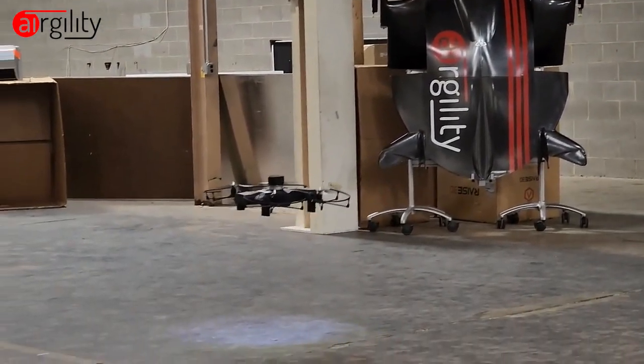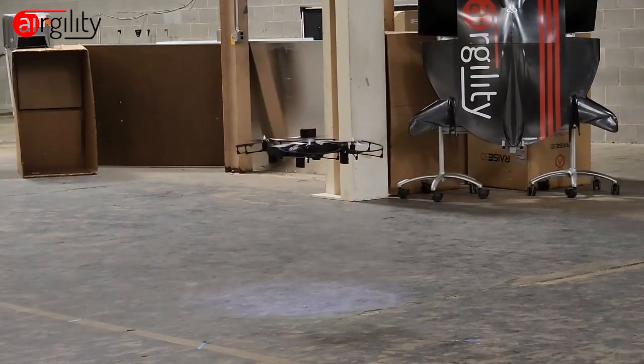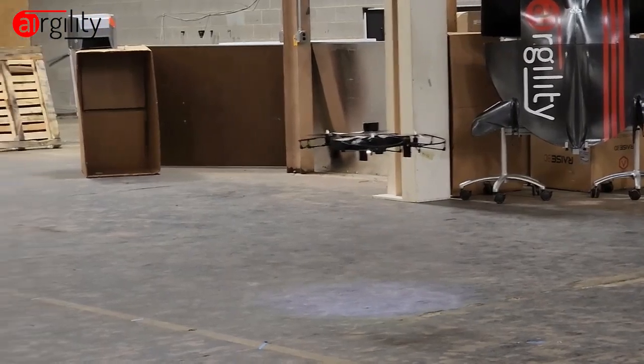And then the vehicle realized it had drifted a little bit, and then it went back to the position where it started again. Okay.